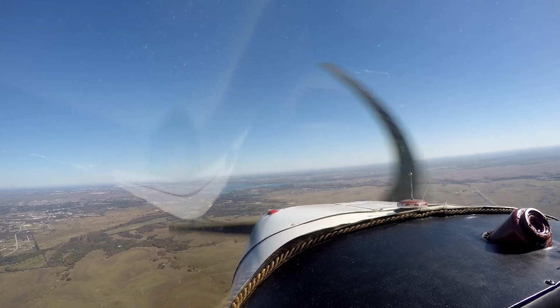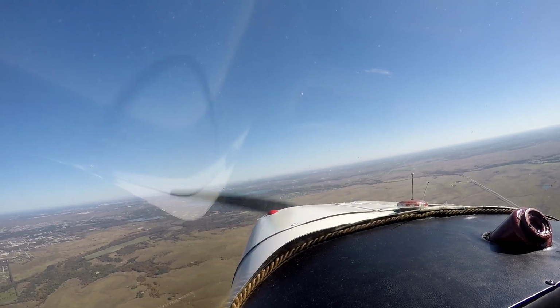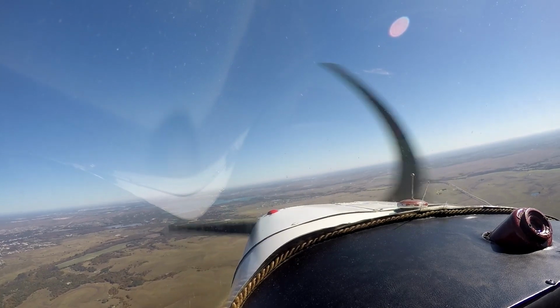Now, look at under our right wing. See that airplane under our right wing out there about 1.5 miles? Yes, I do. Okay.